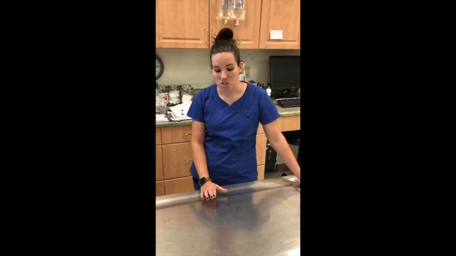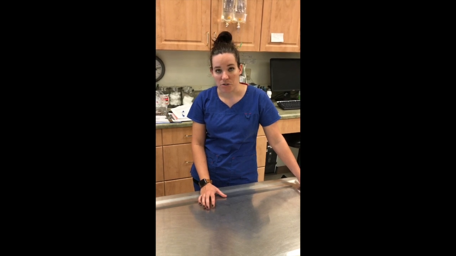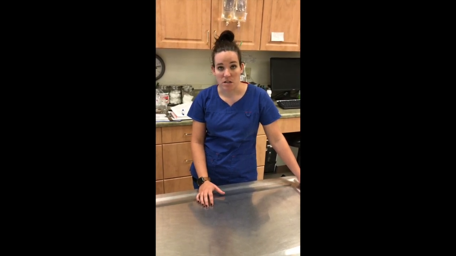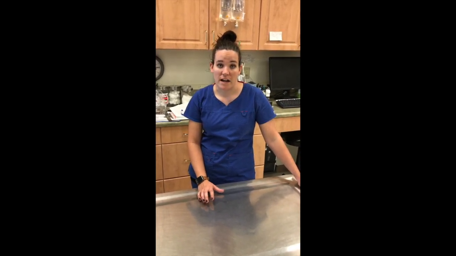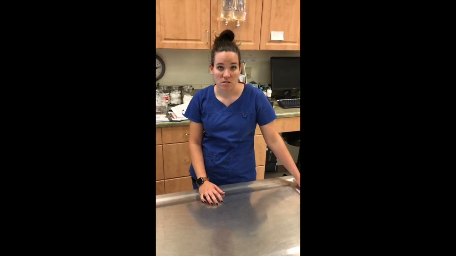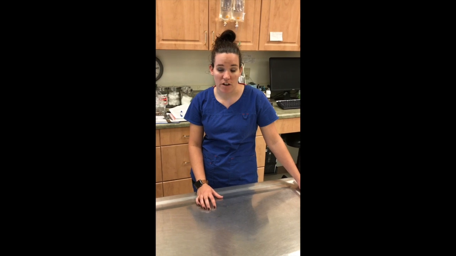Low protein as well. A lot of our anesthetic agents are protein bound, so we want to make sure that those levels are normal before we initiate an anesthetic procedure. We want to check a blood glucose to make sure that we're not dealing with a diabetic, or that we don't have a patient, especially a young patient or a growing patient, that has a low blood glucose, because that can certainly cause some major complications with anesthesia and recovery.